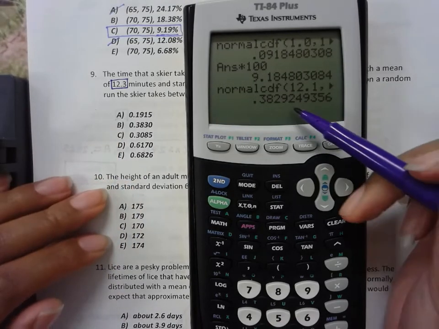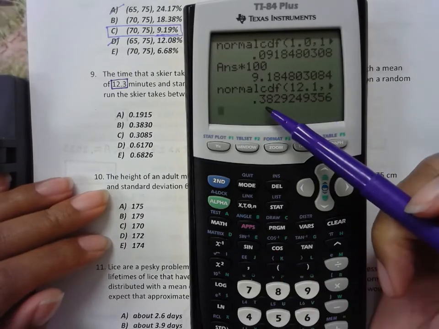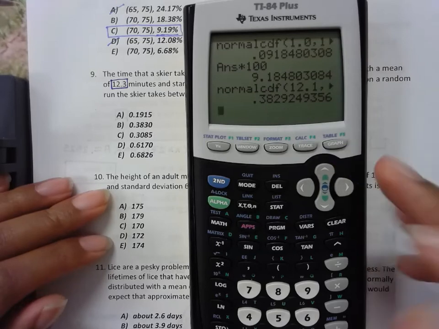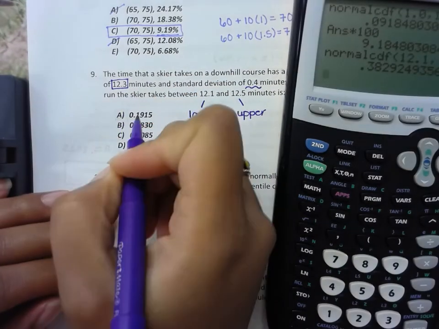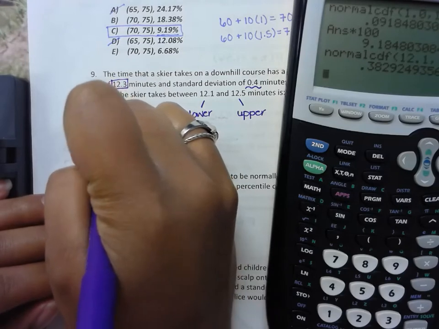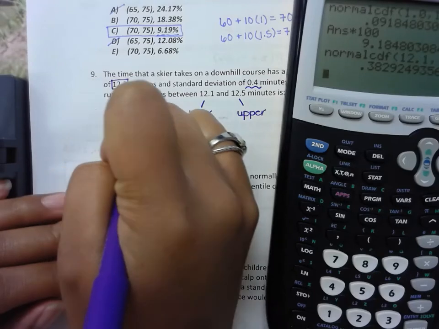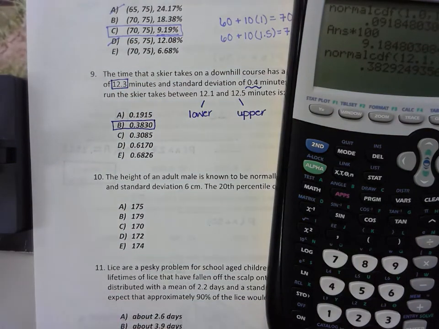As for probability, I do not have to multiply by 100. Closest value, 0.3829 is 0.3830. Remembering that we can also get a different value if we use the textbook instead of the calculator. Answer number 9 is B.